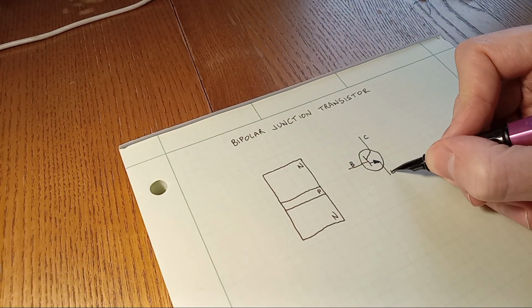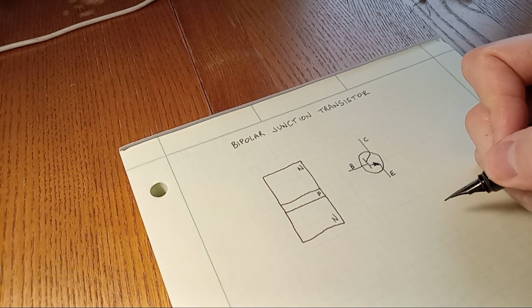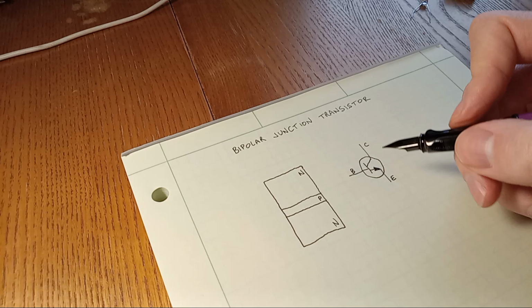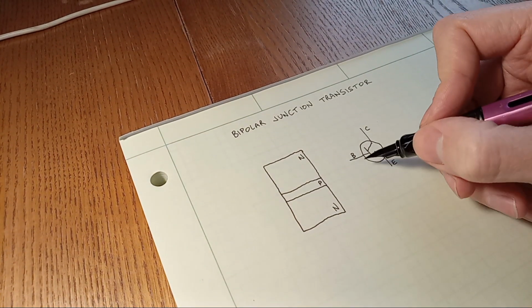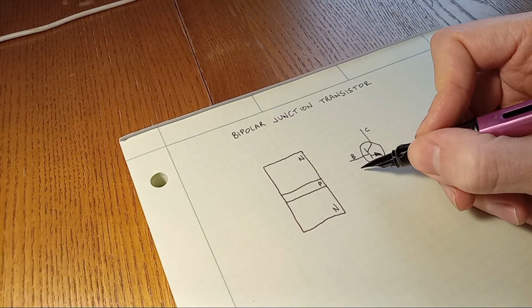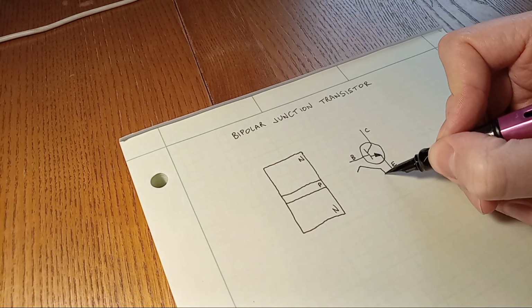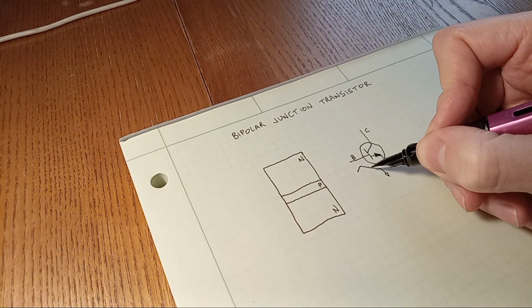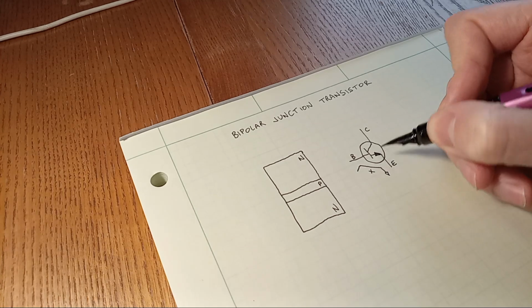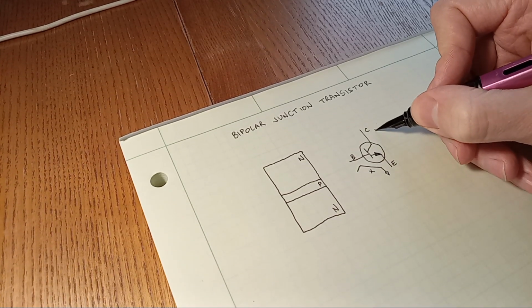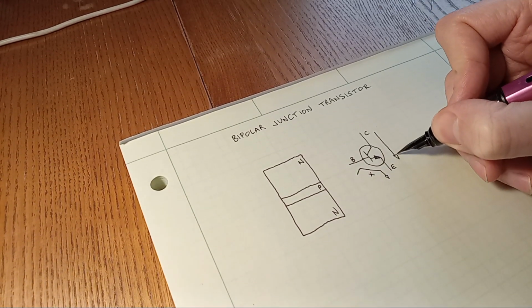This is the emitter. In terms of conventional current, this transistor takes some current flow this direction. Let us call it X, and allows some multiple of that current to flow this direction.